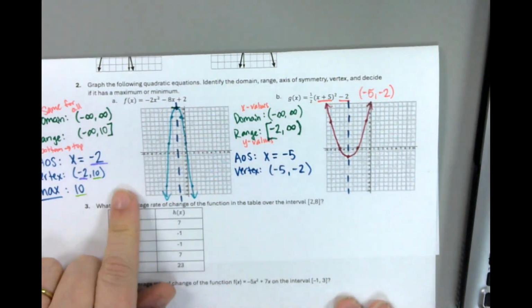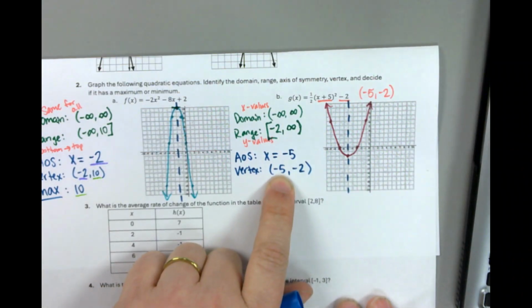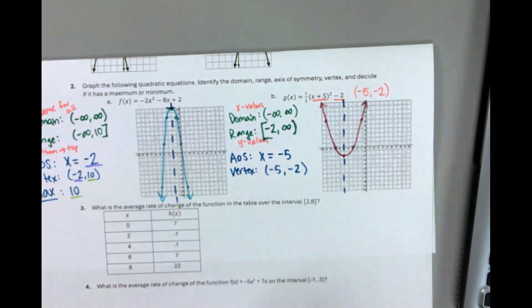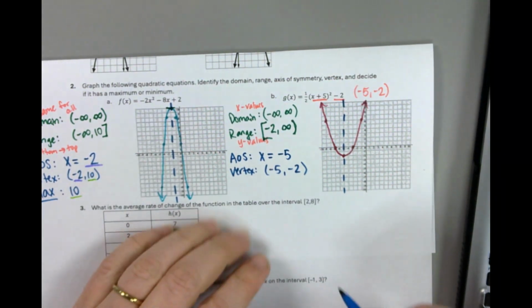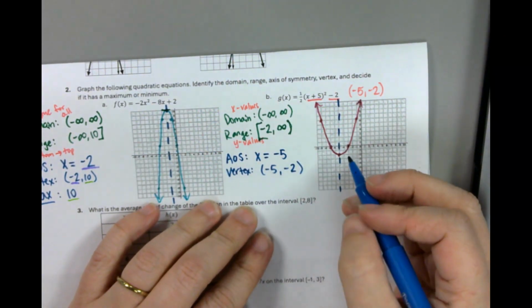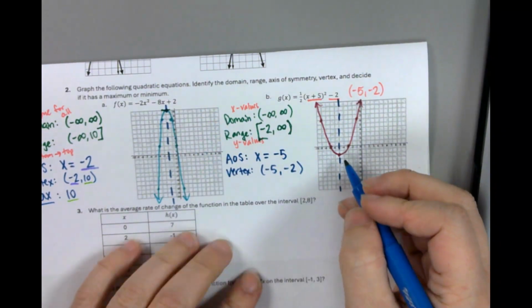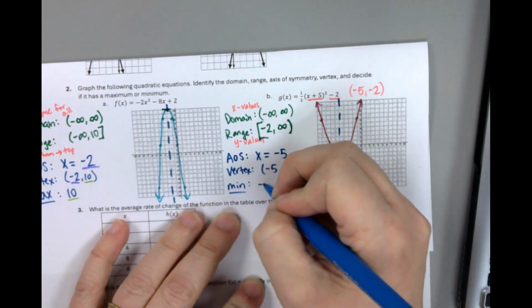And as you saw before, the -2, x equals -2. Here we have -5, x equals -5. And our y-coordinate of the vertex will be our minimum or maximum. As we can see here, we do have a minimum, a lowest value. So our minimum is -2.